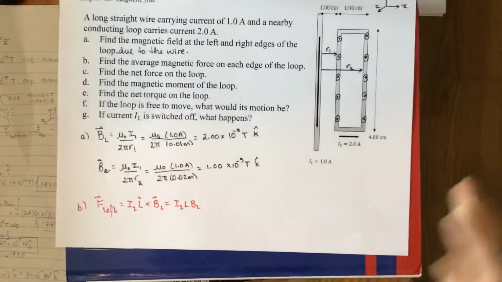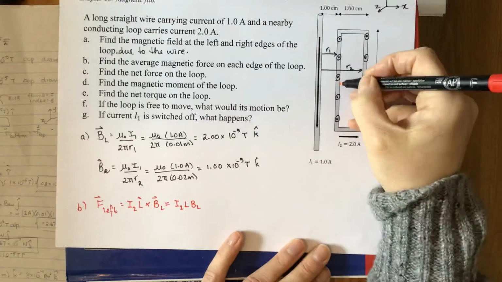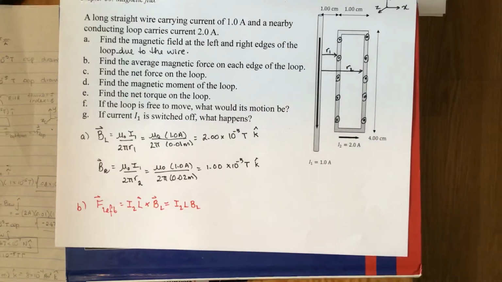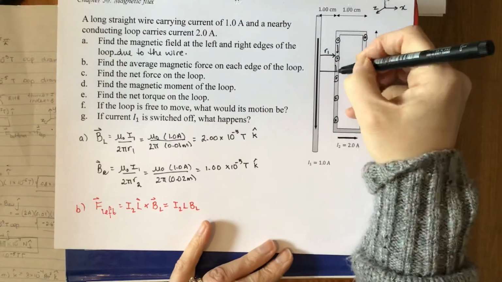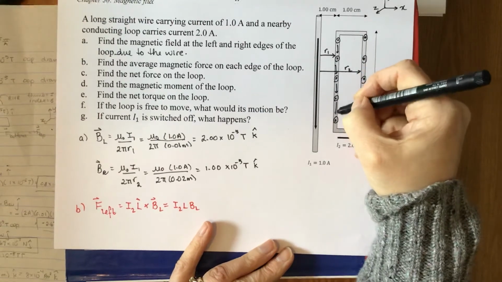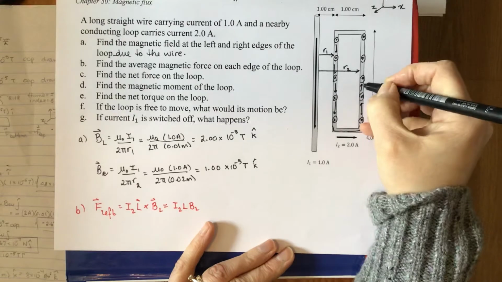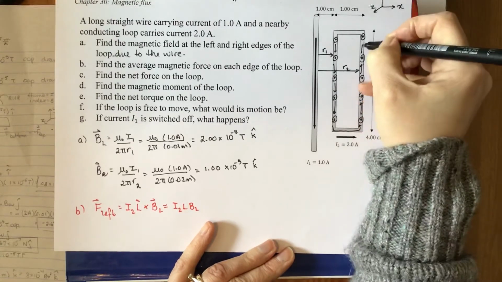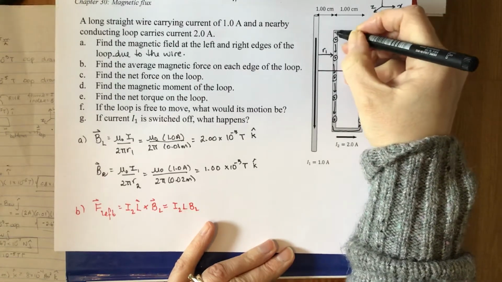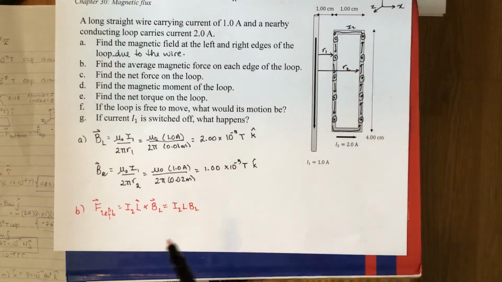Let's get the direction. So the current I2 comes down this way. There's our current I2 all the way around the loop. And we'll just draw it everywhere because we'll want it on each part of the loop there. So there's I2.